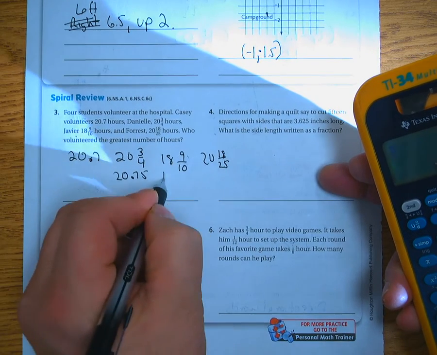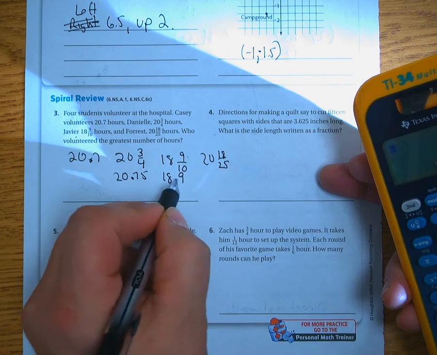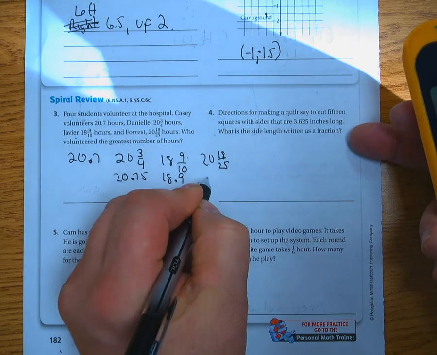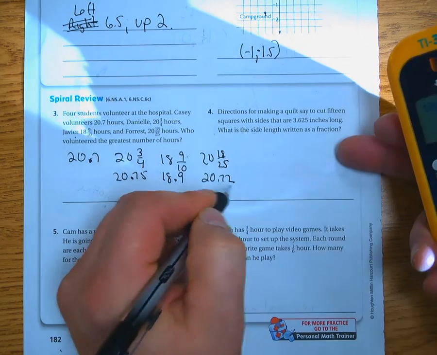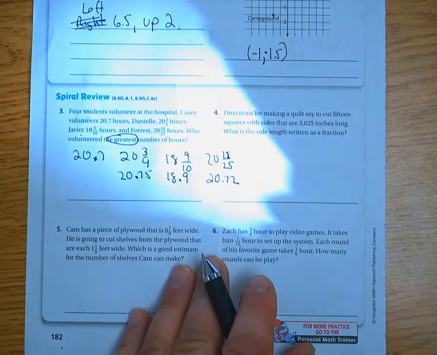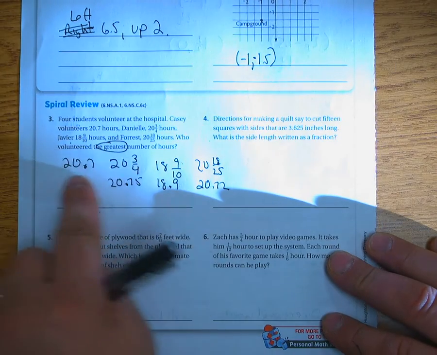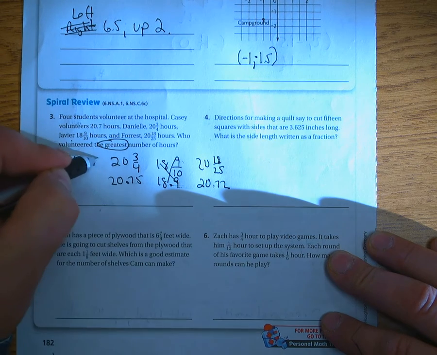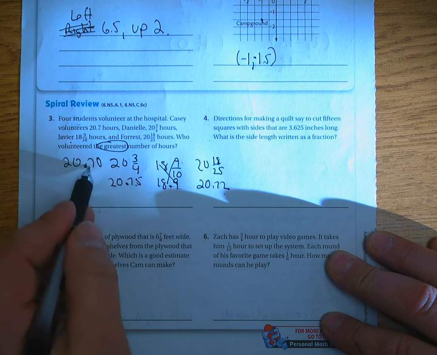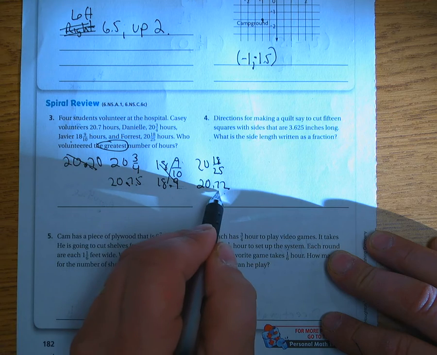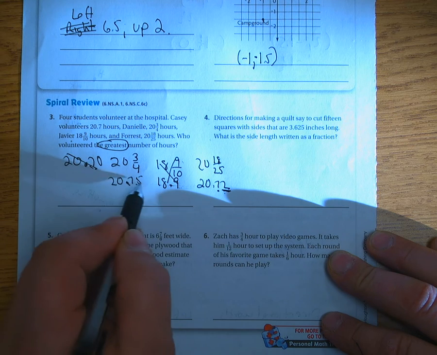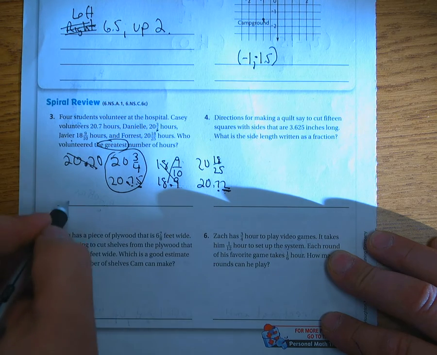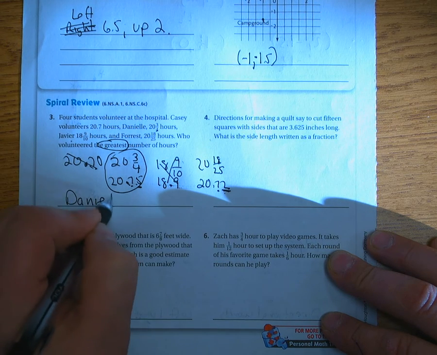This is 9/10, so that's 18.9. Now 18 divided by 25, this becomes 20.72. So we want the greatest number. So it has to be one of the 20s. So this guy's out. 20.7 would be 20.70. This is greater than that, so he's out. 7.2 is less than 7.5. So here's your greatest. So 20 3/4 was Danielle.